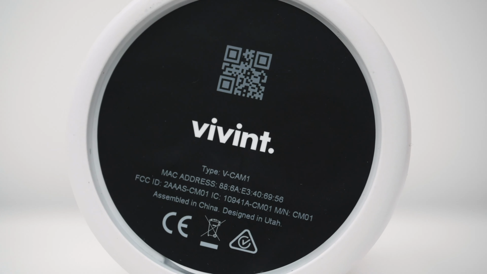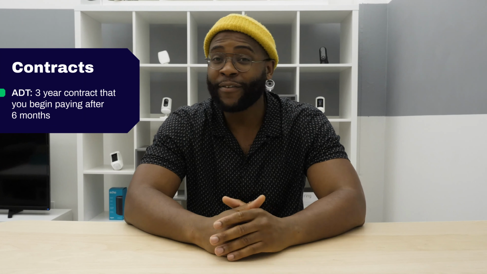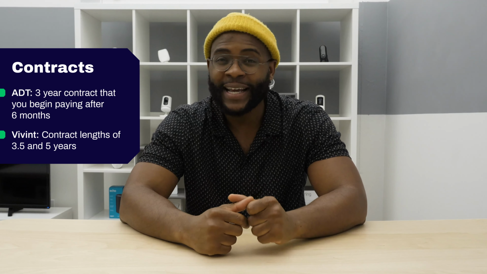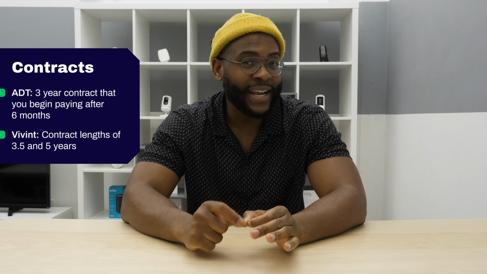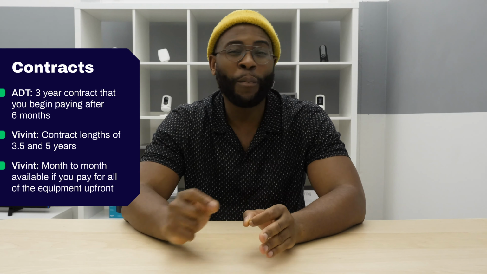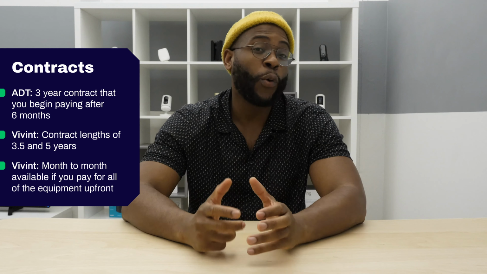Now, ADT gives you a 3-year contract that you'll begin to pay after your first 6 months with ADT, while Vivint has long-term contracts of 3.5 and 5 years for professional monitoring. Now, the distinction that we must make here is that Vivint does allow you to do month-to-month contracting if you pay for all of your equipment up front, which is around $1,000, $2,000, just to be clear about that. So it is month-to-month contracting, but it still can be quite expensive.